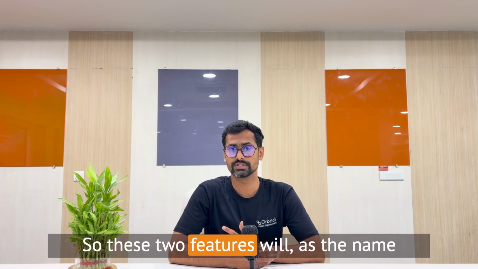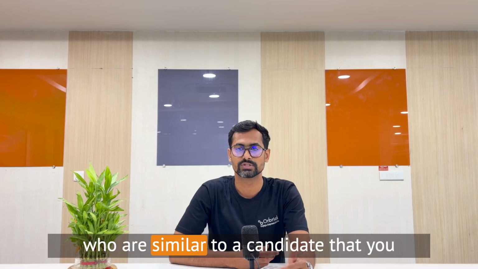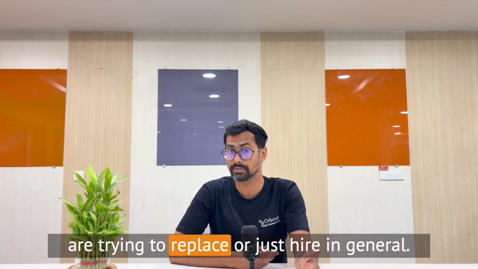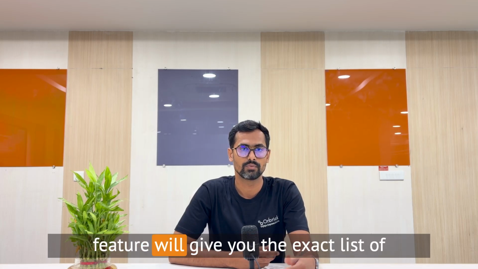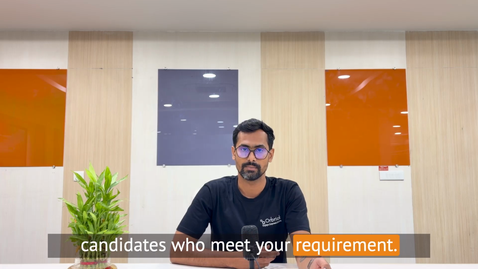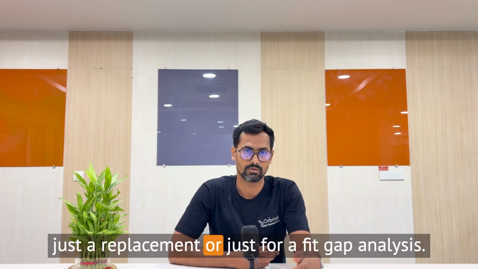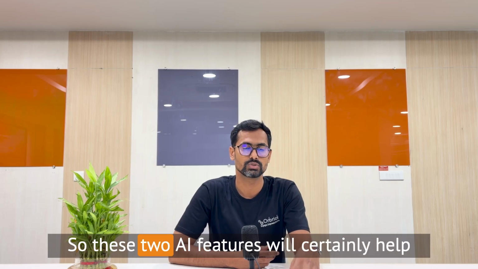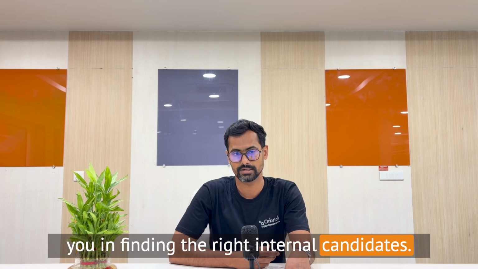So these two features will, as the name suggests, give you a list of candidates who are similar to a candidate that you are trying to replace or just hire in general. And the suggested candidate feature will give you the exact list of candidates who meet your requirement. It could be for a job role, it could be for just a replacement, or just for a fit gap analysis. So these two AI features will certainly help you in finding the right internal candidates.